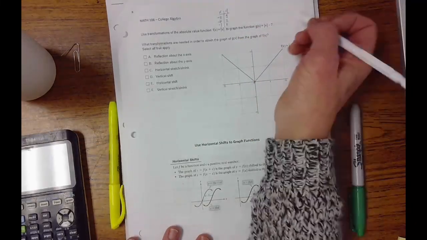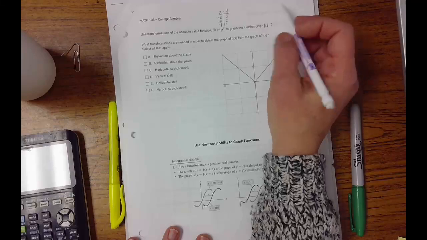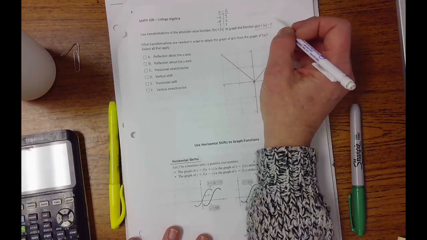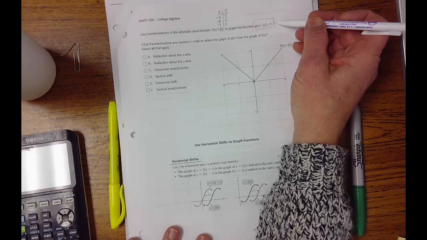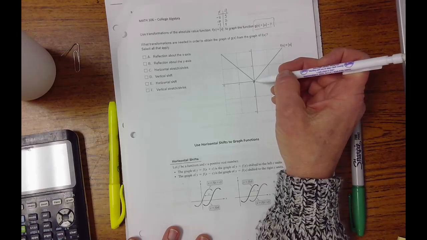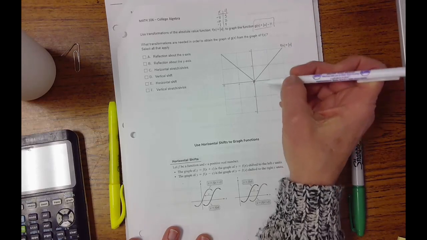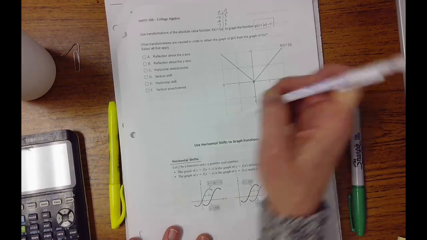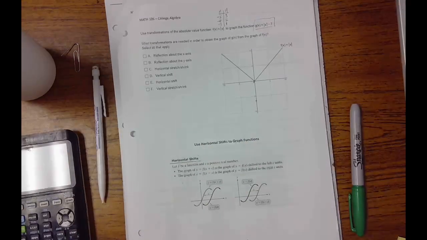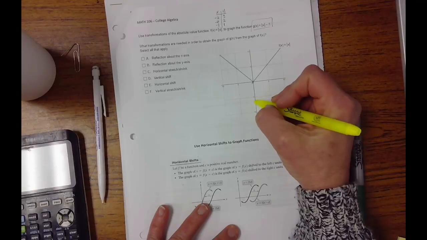But then I'm going to go ahead and add g of x. And g of x is going to be a transformation where it's going to be down 7. So every point that I have now goes down. So I'm going to go 1, here's 5, 6, 7. And so I know I have that same V shape, just down 7.